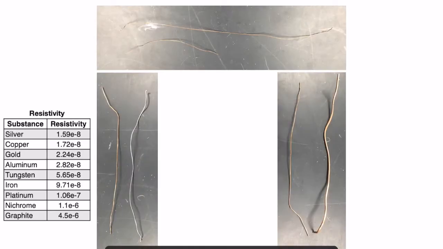We now know that the resistance of something like a wire depends on 3 different factors about the wire. One is the material. It's called the resistivity of the material, and it goes by the letter rho, the same letter we use for density.